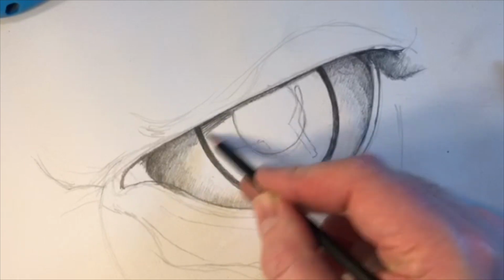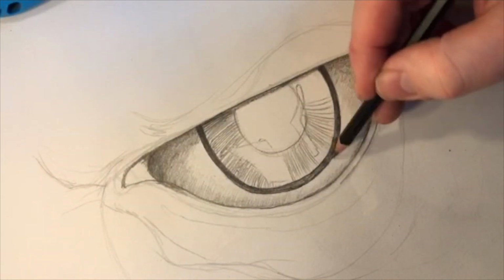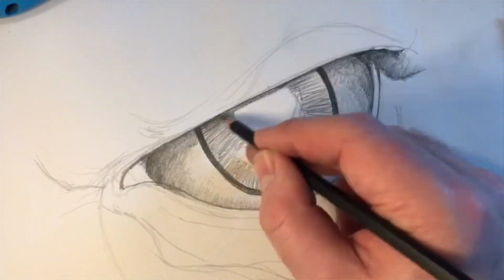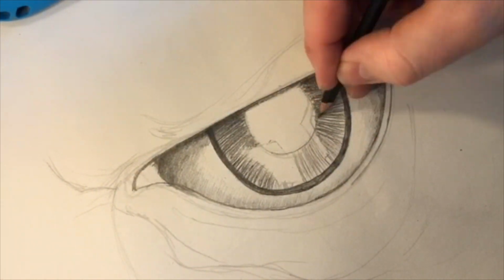Next you're going to start shading your iris, and you're going to do this with small lines working around the edge. You want them coming out from the pupil as if around the edge of a clock, okay? And you're going to be careful to avoid those areas of highlight that you've already drawn the shapes in for.